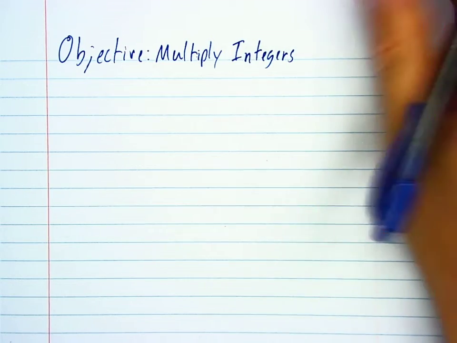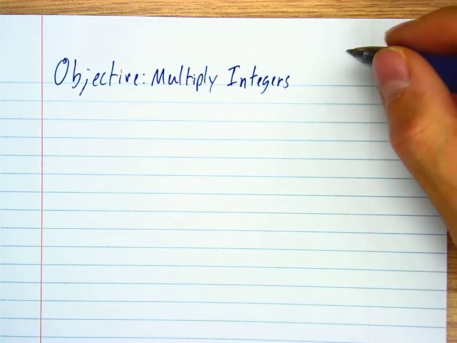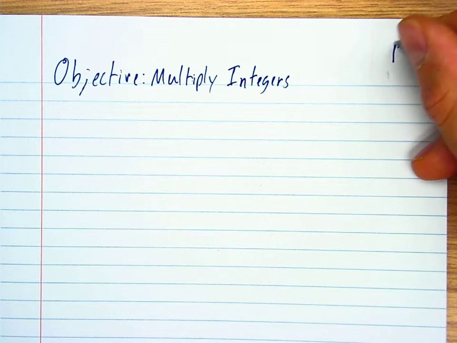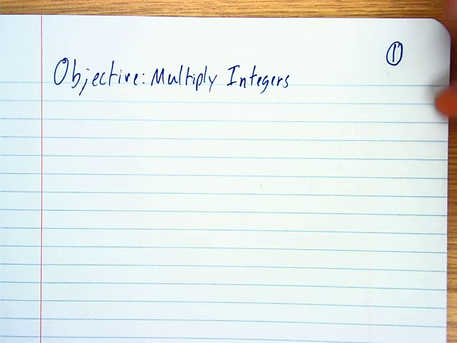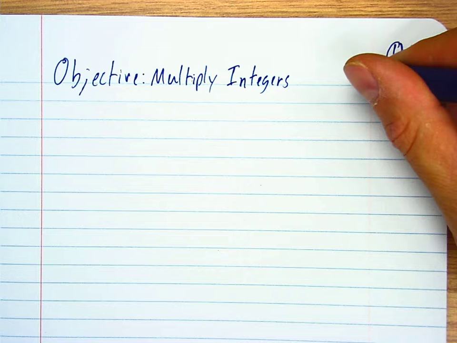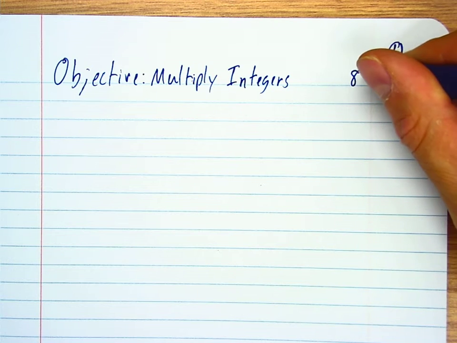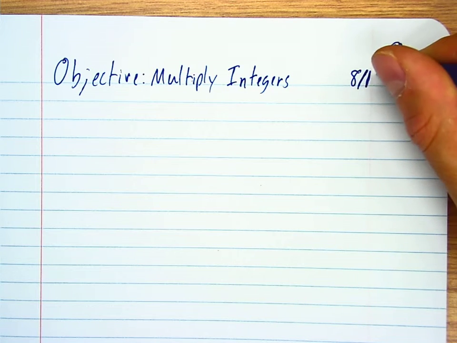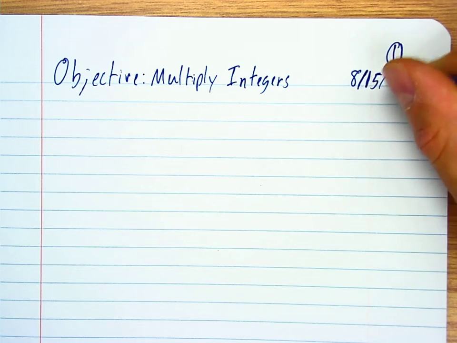So again, with the notebook, I do want you to label the pages at the top. That way it's easier for my student aide to grade. And I do want you to date when we start a new day of notes each day. So 8/15/2018.